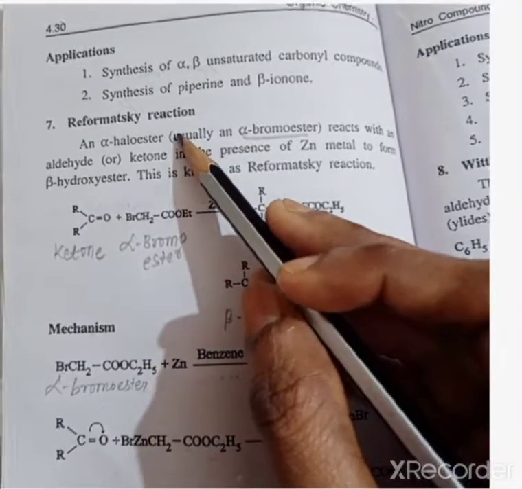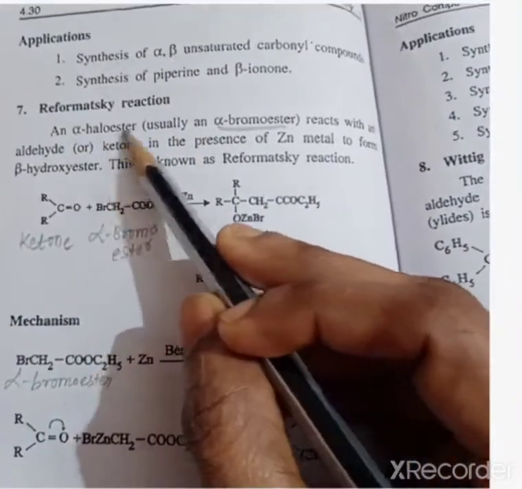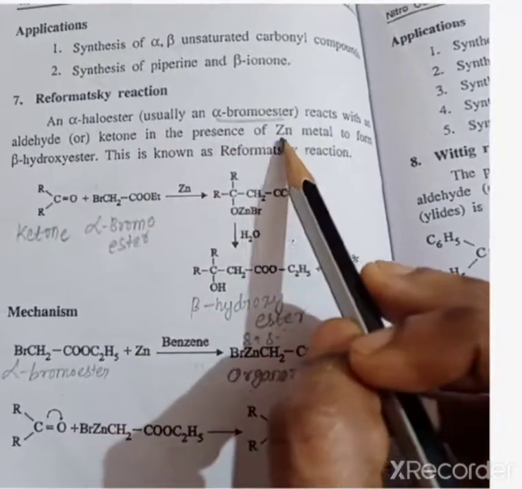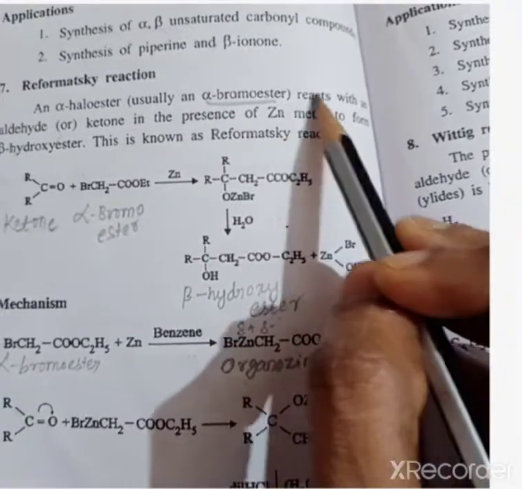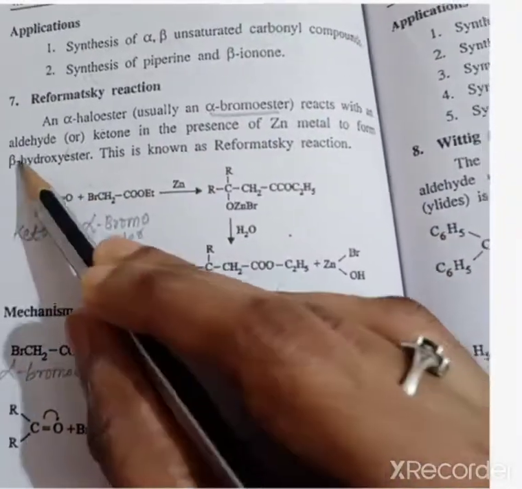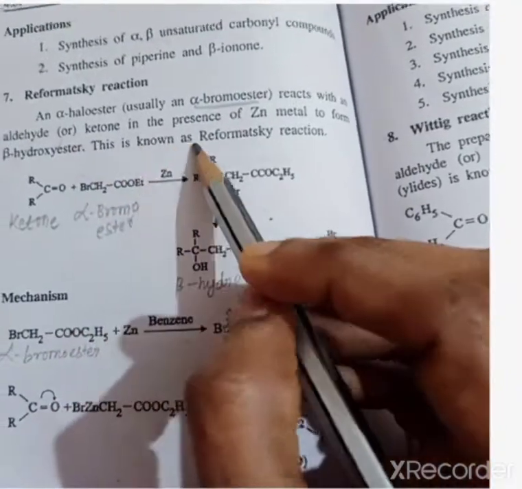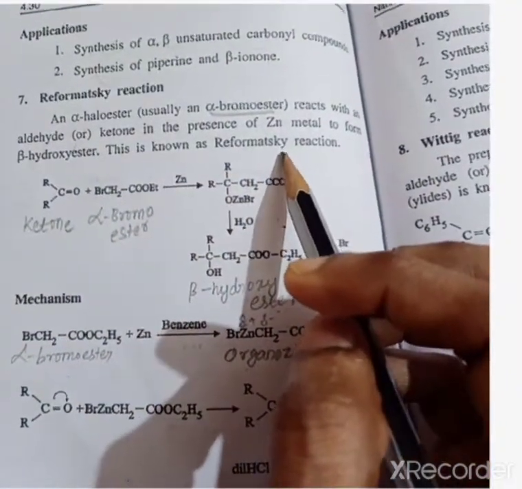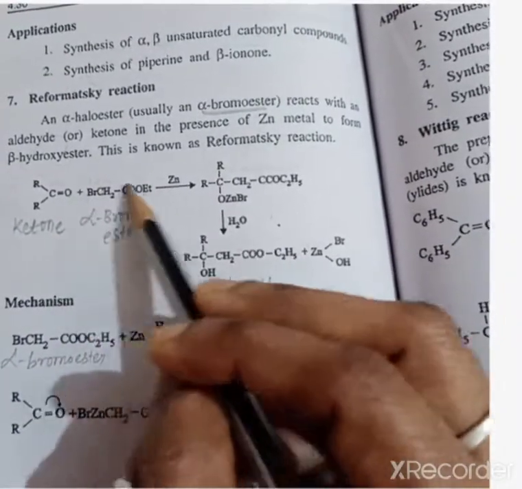Next mechanism will be the Reformatsky reaction. It is a very, very important reaction. An alpha bromoester reacts with an aldehyde or ketone in the presence of zinc metal to form a beta hydroxy ester, which contains one hydroxy group and an ester group. This is known as the Reformatsky reaction. Here the ketone reacts with the alpha bromoester.